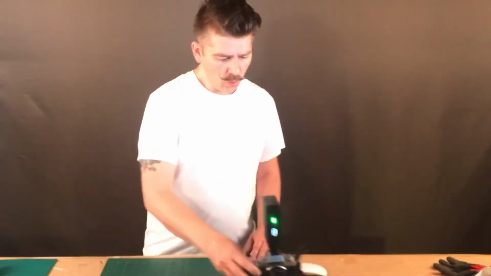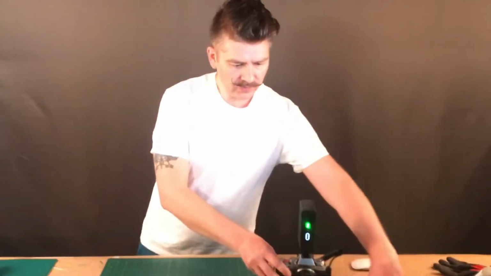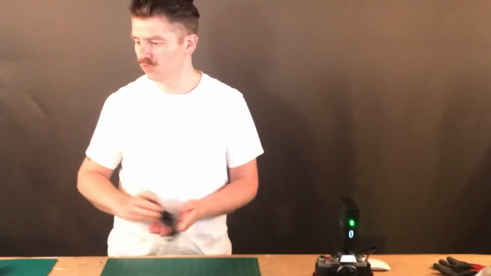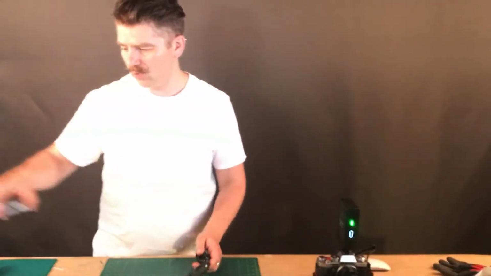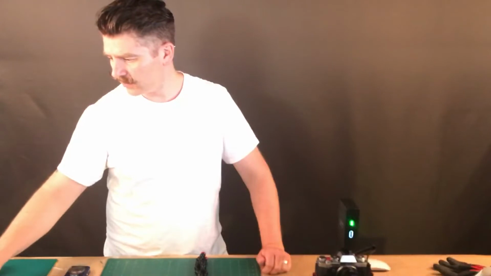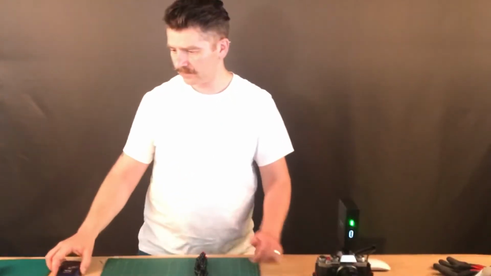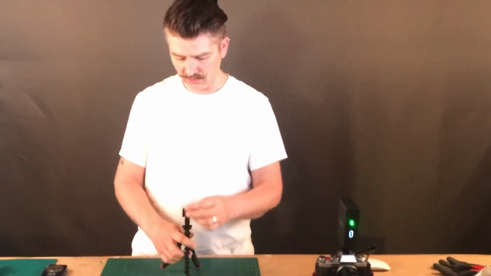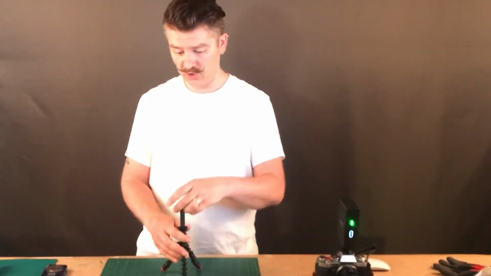So what I want to show you are tripods, because I think tripods are really, really helpful for taking your photography to the next level. So let me just bring this up here. I'm going to show you a whole bunch of small to large tripods.